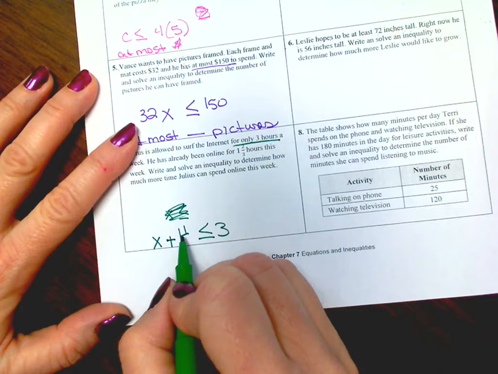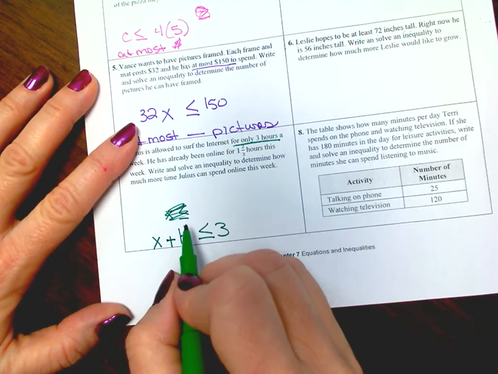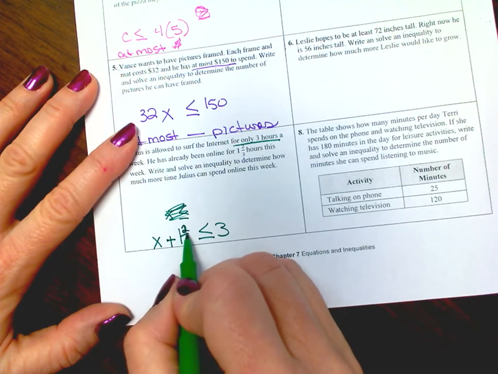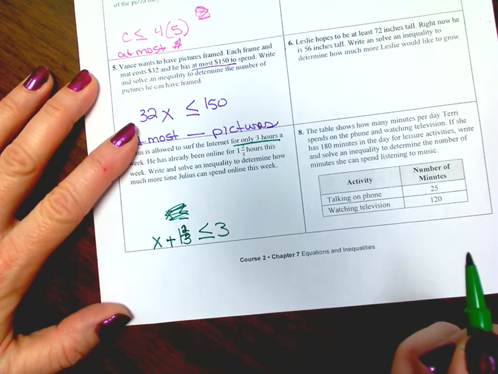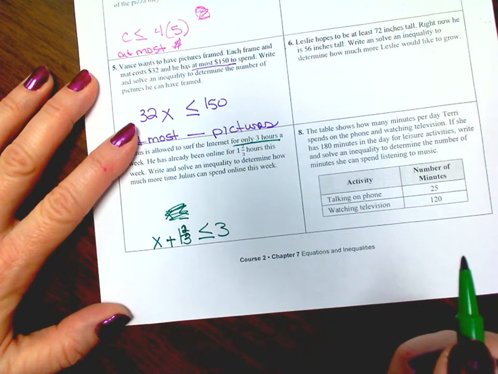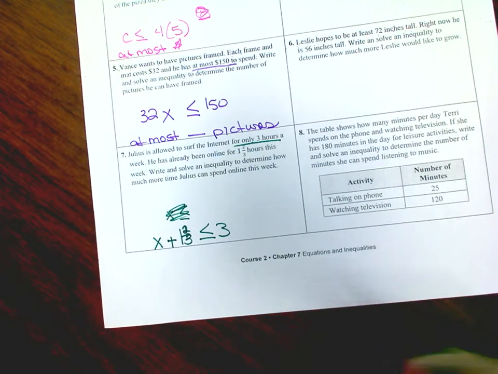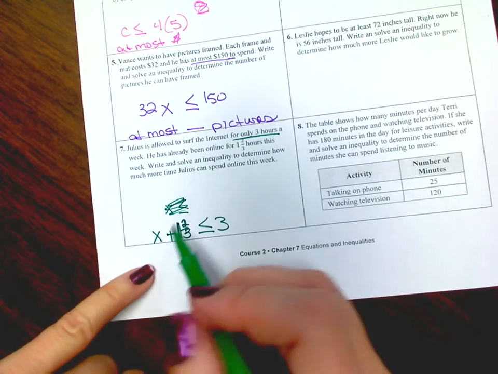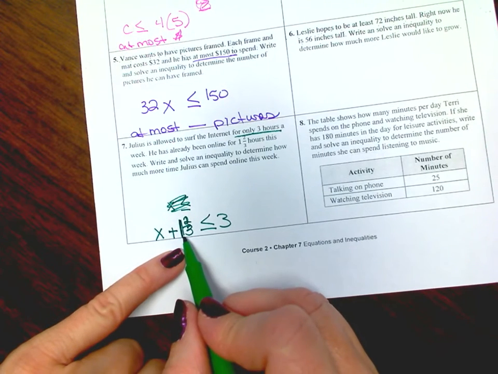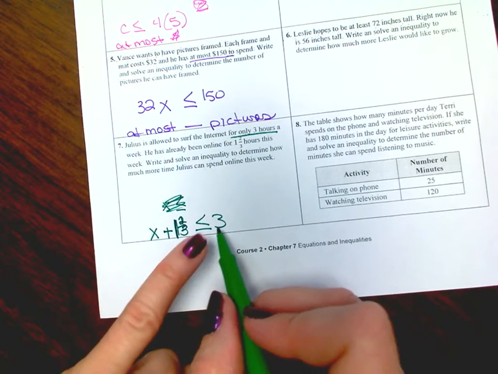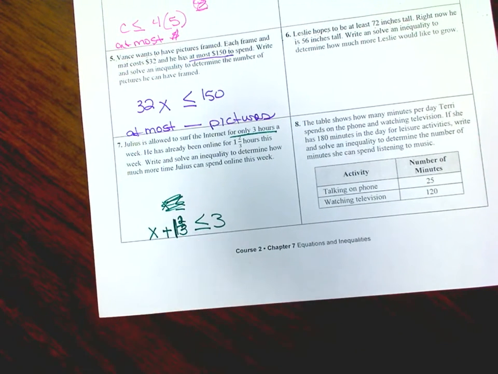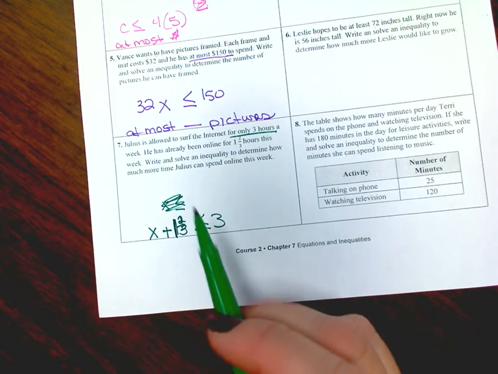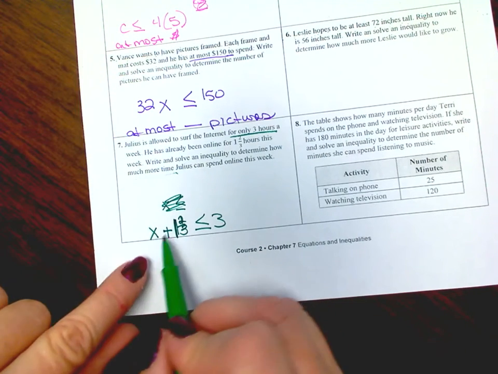Why did I say 1.5? I believe it's 2/3. Okay, I think that's how I'd set that one up. So X plus the time he already spent can be less than or equal to 3. So how much more time can he spend?